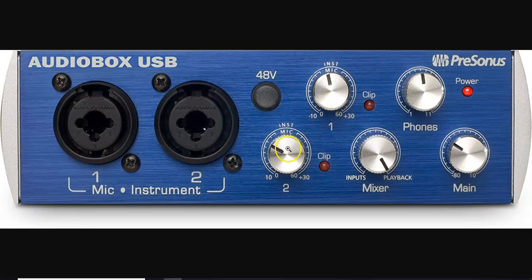Next, we're going to turn on our individual channel volume. We're going to be using channel 1, so we need to turn up our channel 1 volume and power there. So you're going to turn that up about midway to start. We'll talk about that more in a moment.